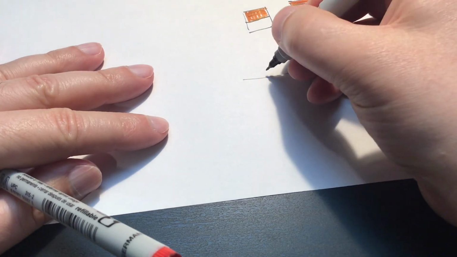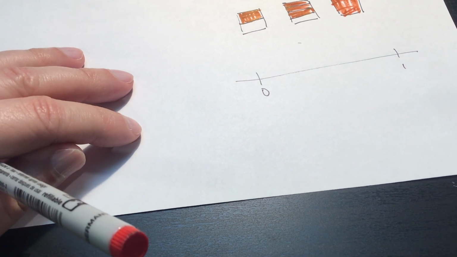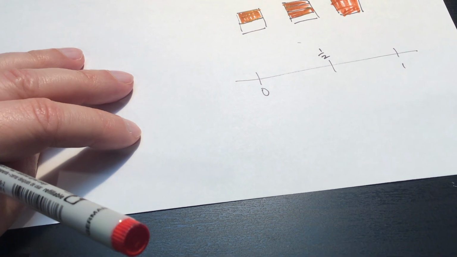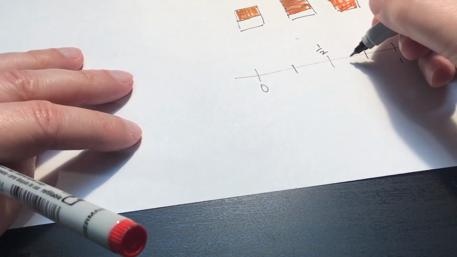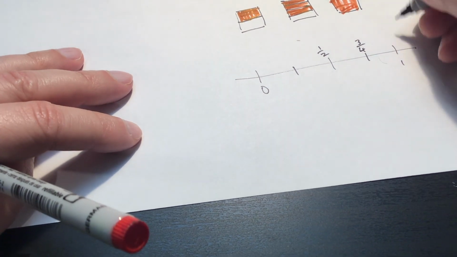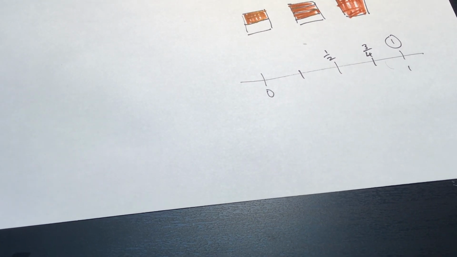So if I build my number line from 0 to 1, all right, it becomes pretty clear. If I need to make 1/2, it would be right here. And if I needed to make 3/4, I need to split it into quarters. So 1, 2, 3, 4 parts. And this would be 3/4. And then 1 whole would be right there. Okay, that worked out really easy because they all fit nicely onto the number line.